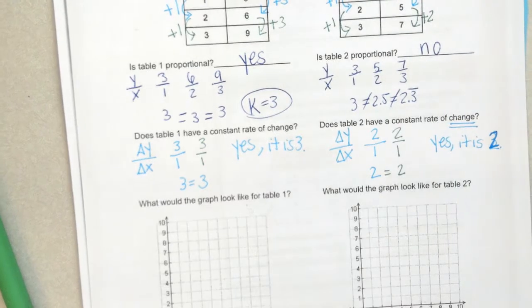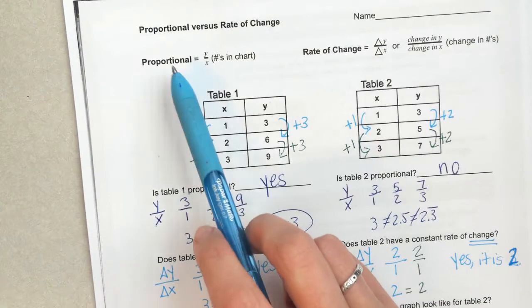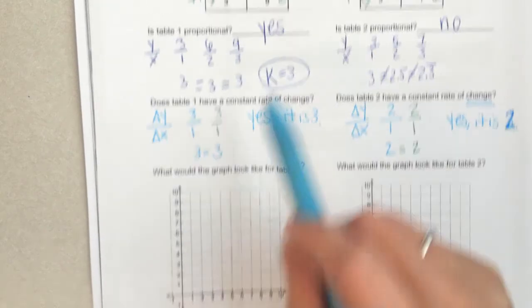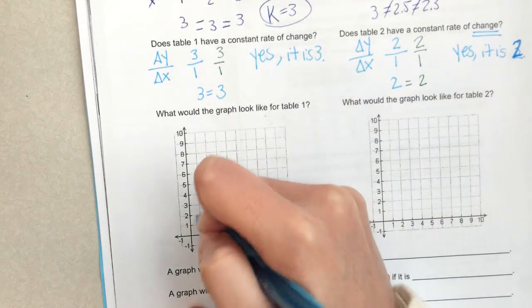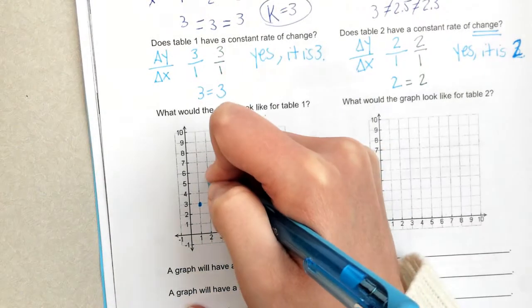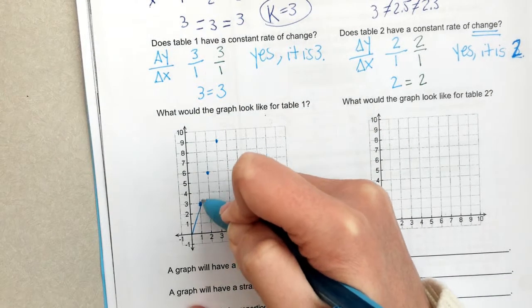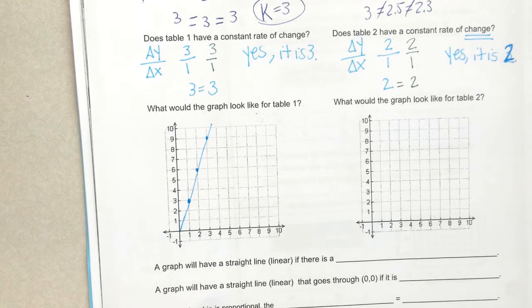Now that we've looked at if a table is proportional and if it has a constant rate of change, we want to see what those things look like when we would graph. And you might remember what a graph looks like when it's proportional from last year. So I'm going to take these points, 1, 3, 2, 6, 3, 9, and graph them. 1, 3, 2, 6, 3, 9. And usually we'd use a straight edge. I don't have one out at the moment. Okay, so that's what it looks like when it is proportional.